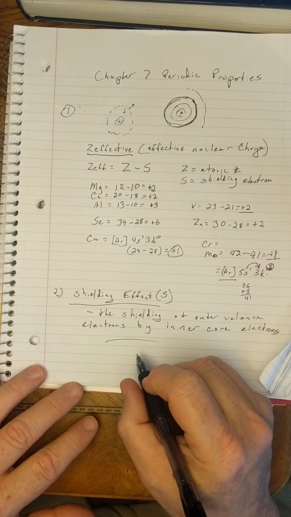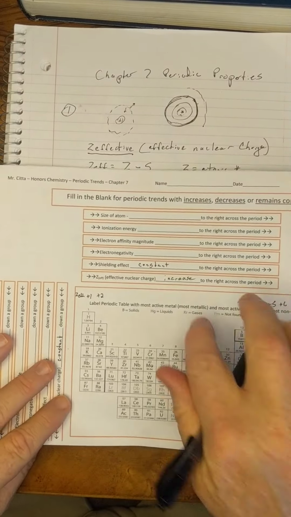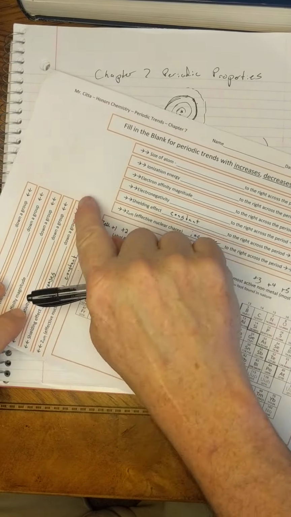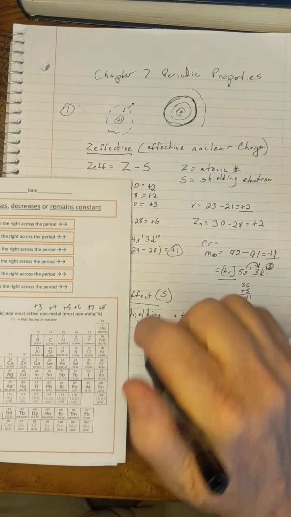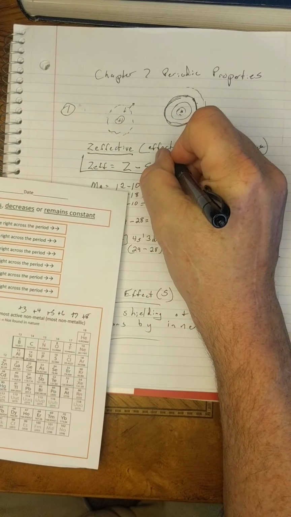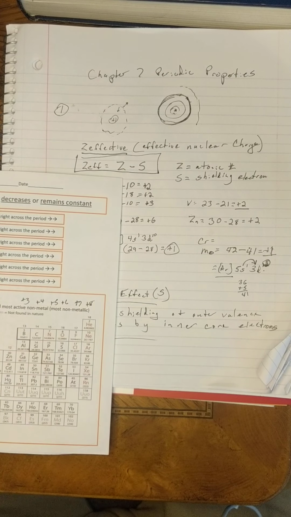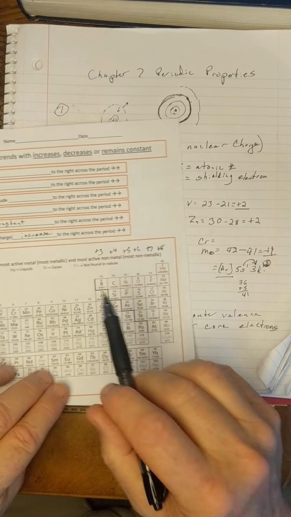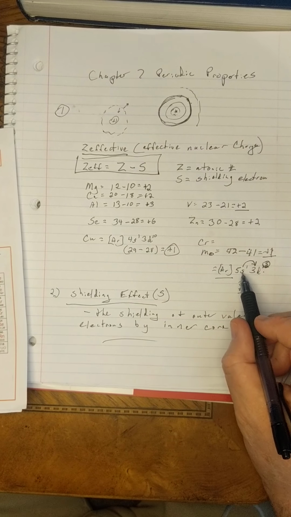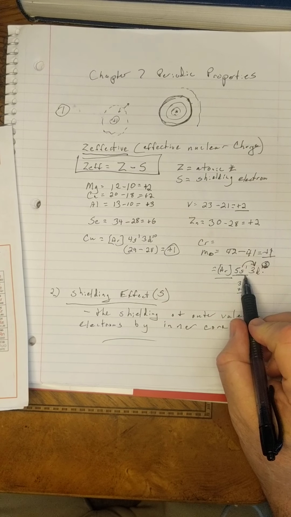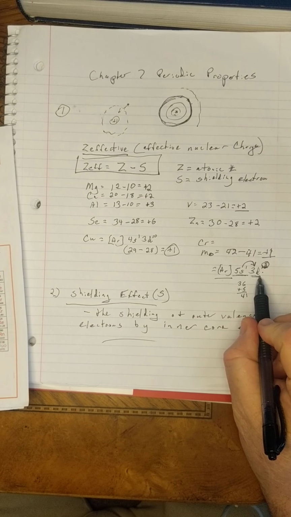Okay. We said on the pattern, shielding effect is constant left and right, but increases down. It's the S in the equation for Z effective. The exceptional configurations, because you are bringing an outer electron, the S, into the inner core.